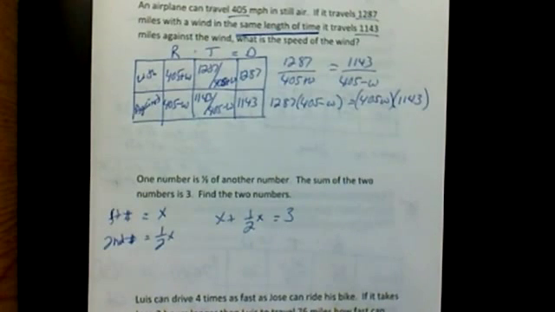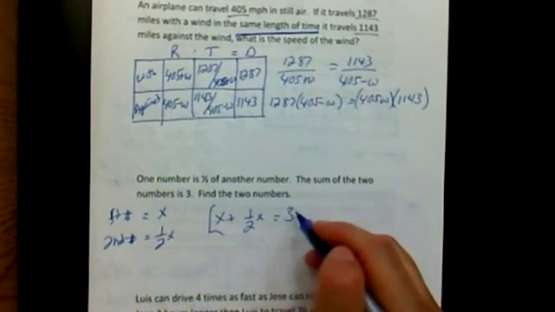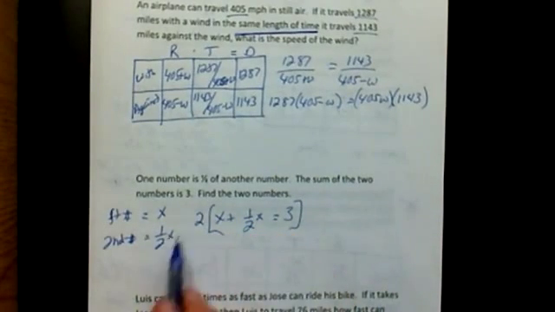And then you guys I think can do that from there. Common denominator is going to be 2. Everybody gets a 2.